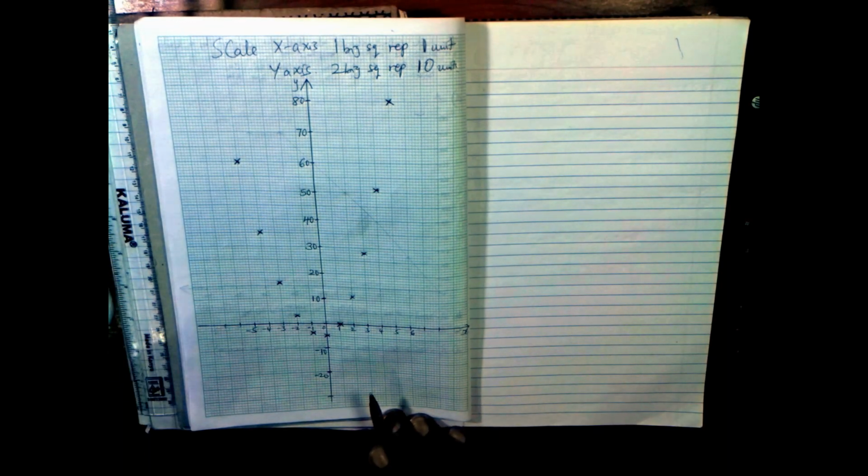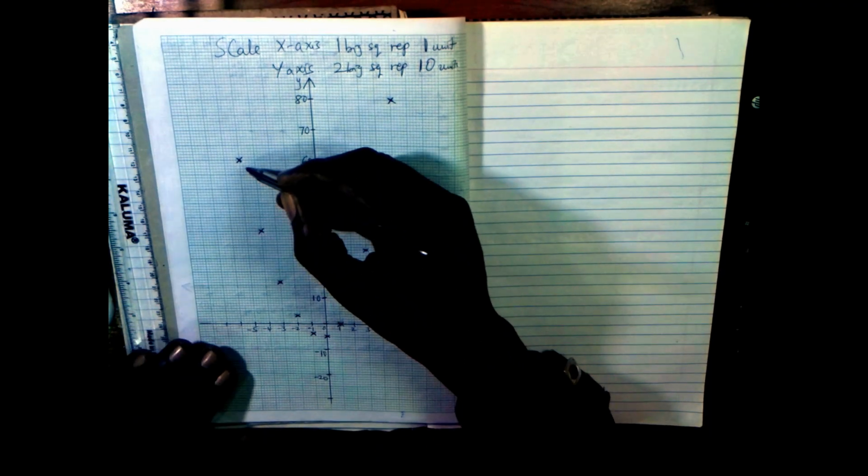We draw a smooth curve. So I'll start from this point here. Draw it.